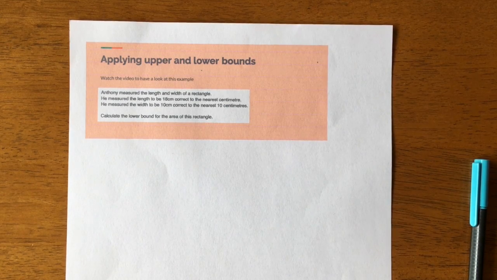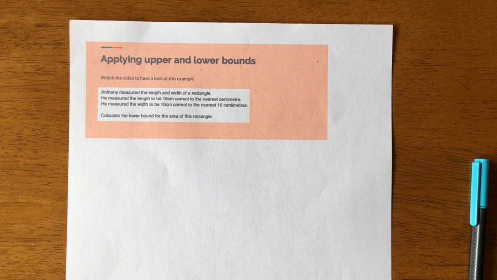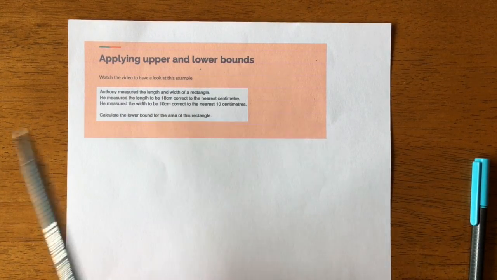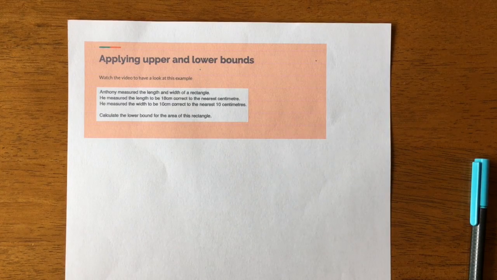Hi everyone, so last time we looked at finding the upper and lower bounds of a number, and in this lesson we're going to look at applying and using those upper and lower bounds to solve a problem or to answer a question. So this is the example that I've put on. It says Anthony measured the length and width of a rectangle.